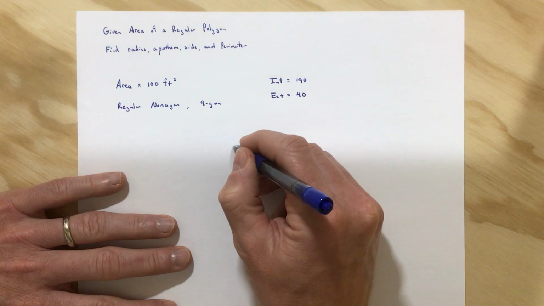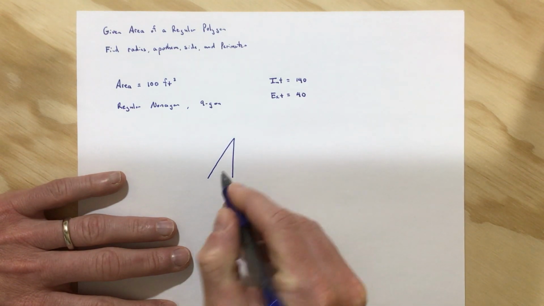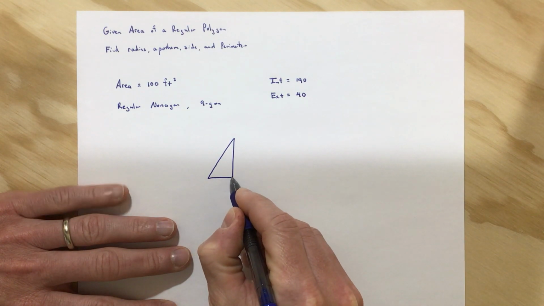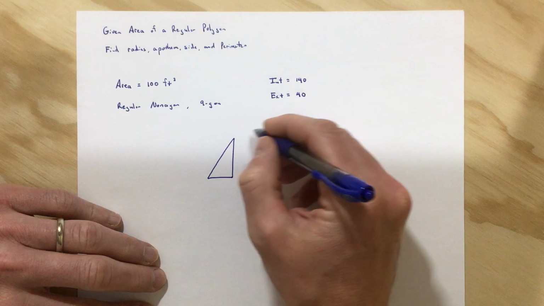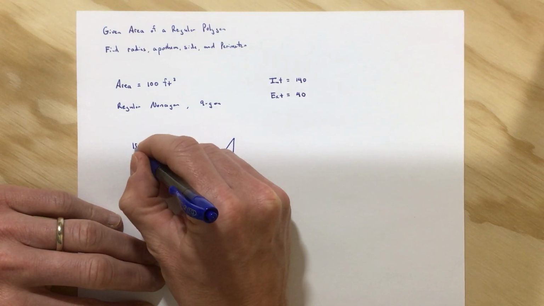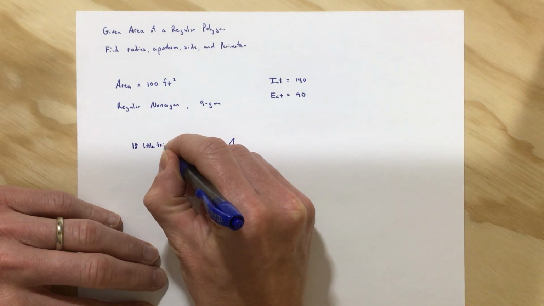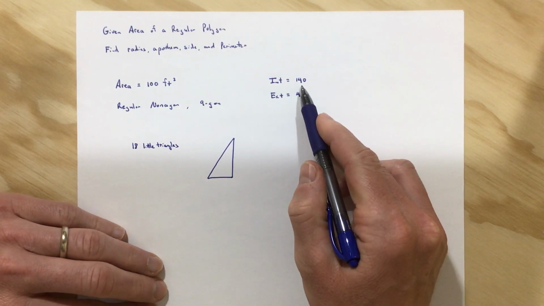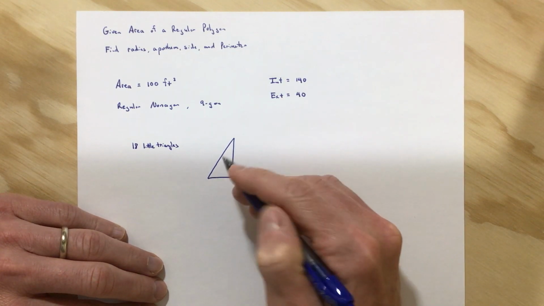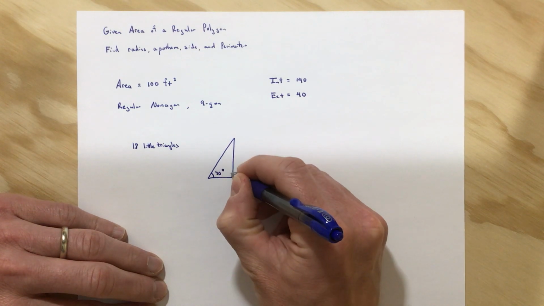Okay, so I'm just going to draw the little triangle. Again, how many of those are there? Well, if this is a 9-sided figure, there are 18. Just a reminder, 18 little triangles like that. If the interior angle is 140, then the little triangle bisects it, which makes that 70 degrees.